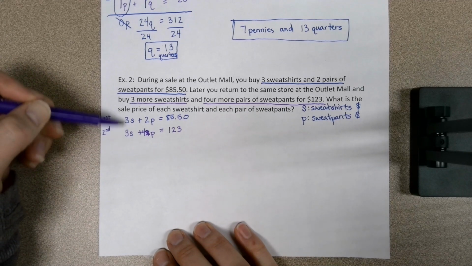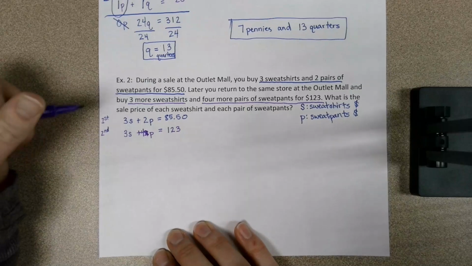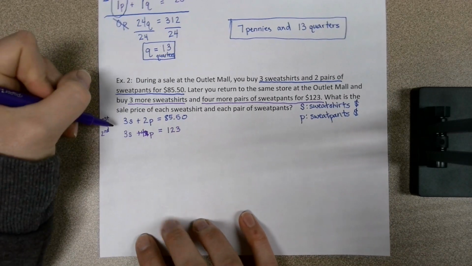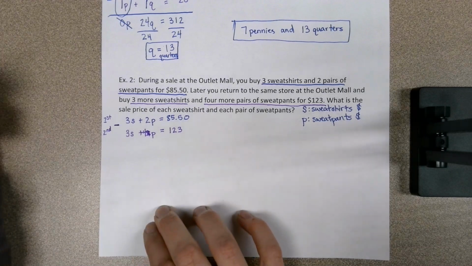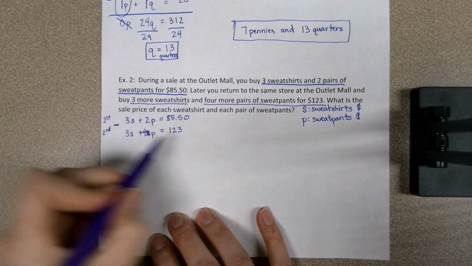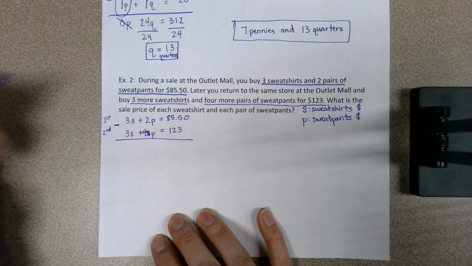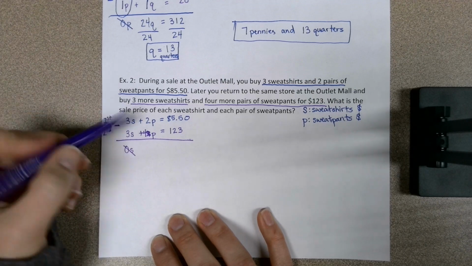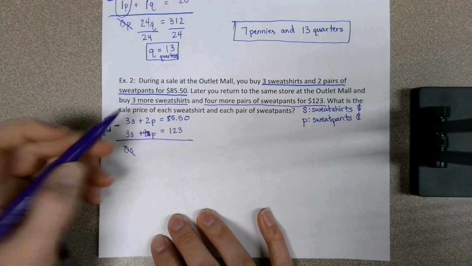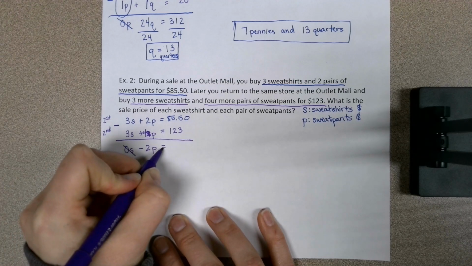We have matching coefficients in our S term, and they're the same sign, so we're going to subtract them. 3S minus 3S is 0, so that term will cancel out. 2P minus 4P is actually a negative 2P. It's fine for now that it's negative.